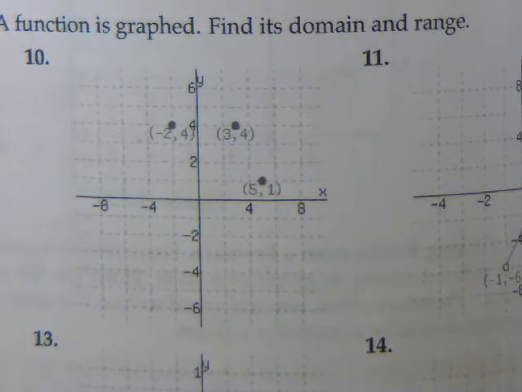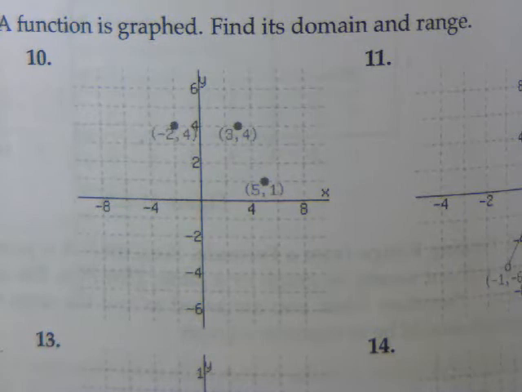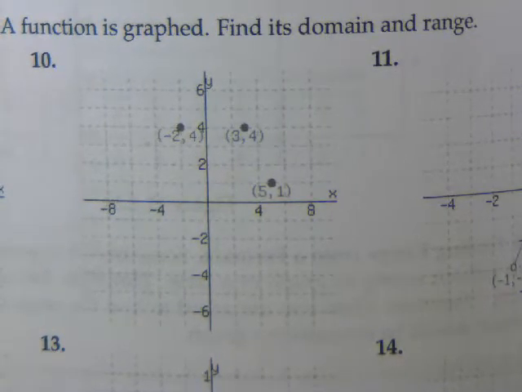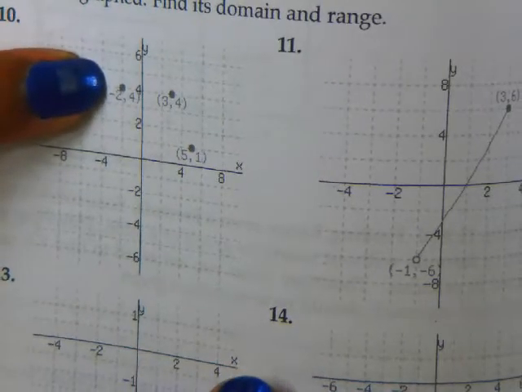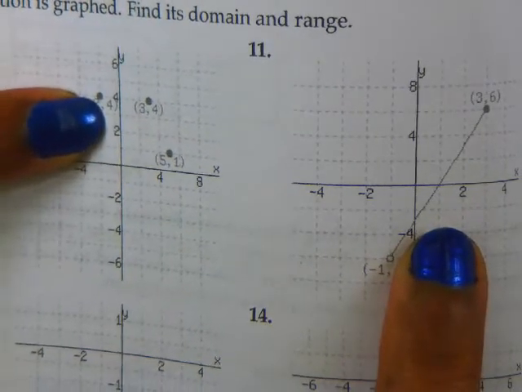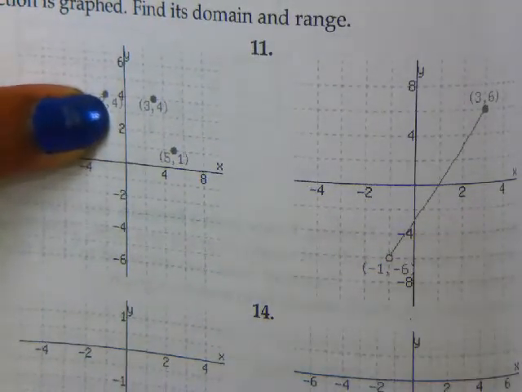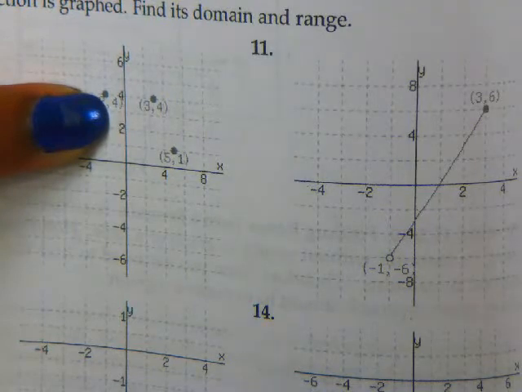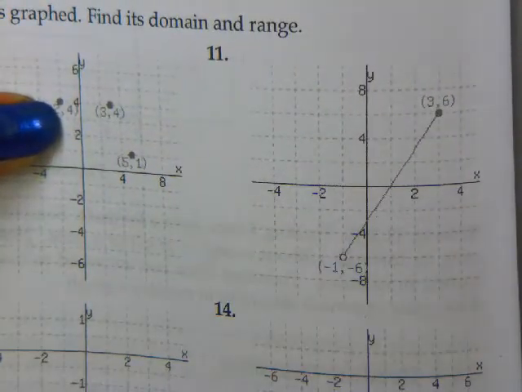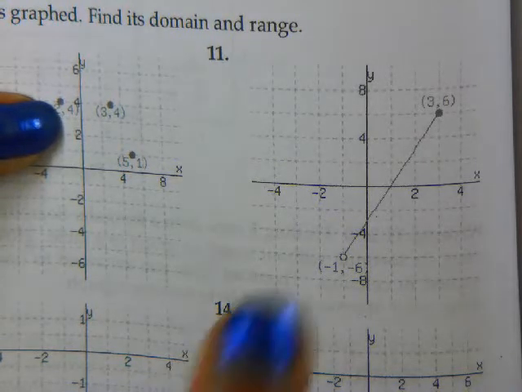There is a difference between this graph and this graph. How many points are there on this graph? Just 3, which you can list on your fingers. And how many points are there on this graph? Unlimited. Got the idea? So when I have to find the domain and range for this one, I have to use interval notation. But when I do something like this, I don't use interval notation.